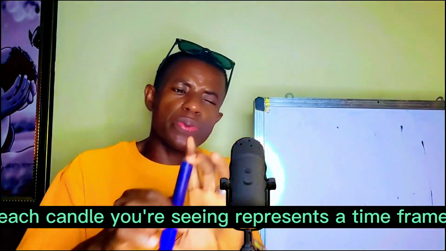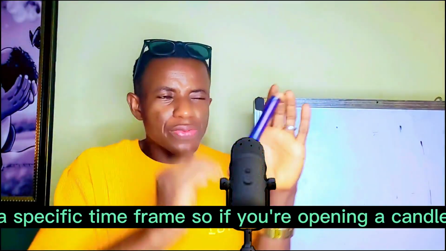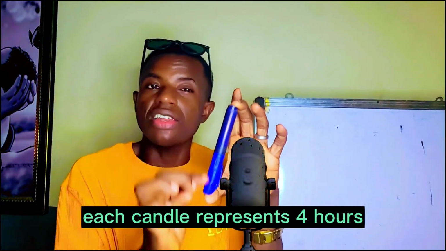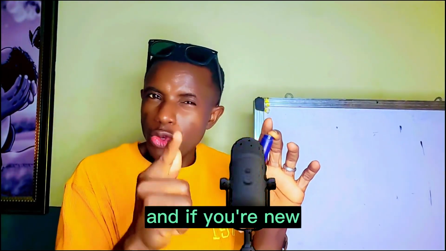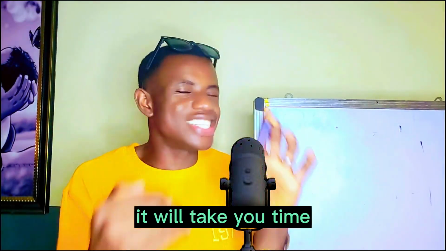Each candle you're seeing represents a specific time frame. So if you're opening a chart at 4 hours, each candle represents 4 hours. Each candle represents 4 hours. It took me time to learn and understand this part. And if you're new, it will also take you time to understand this. It will take you time.